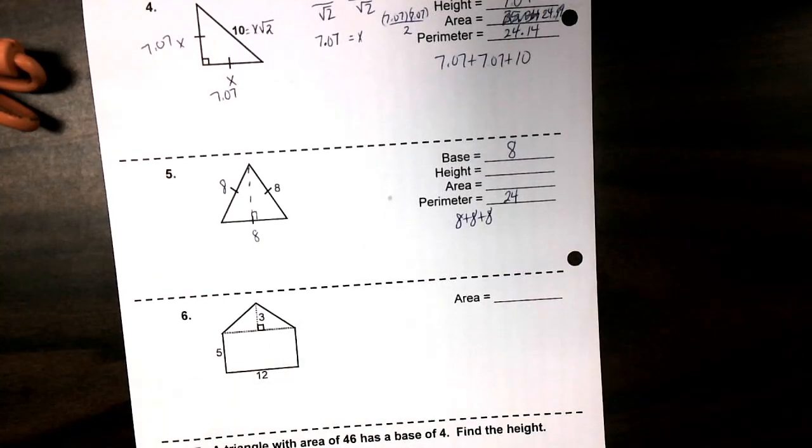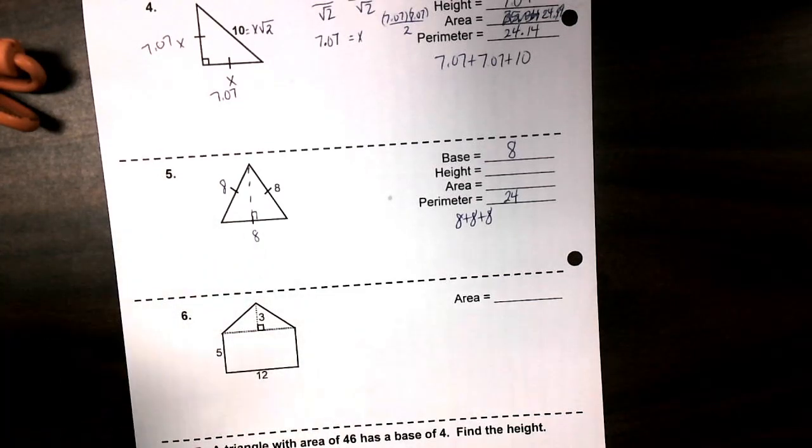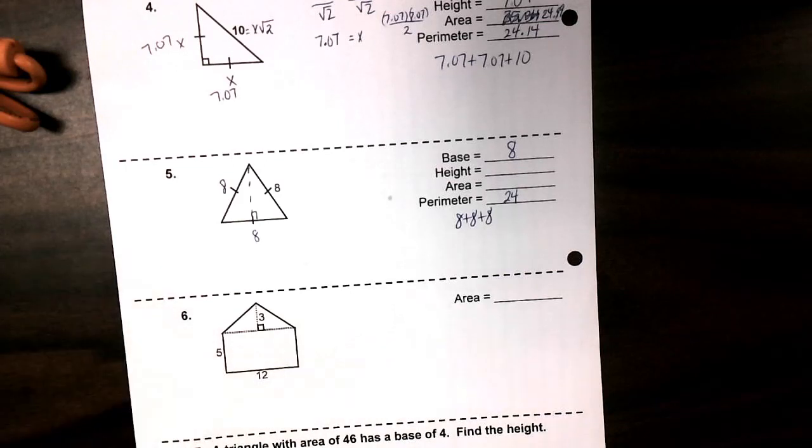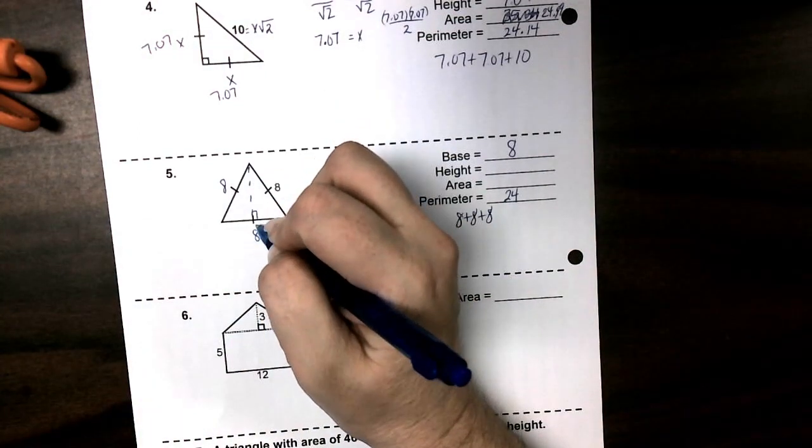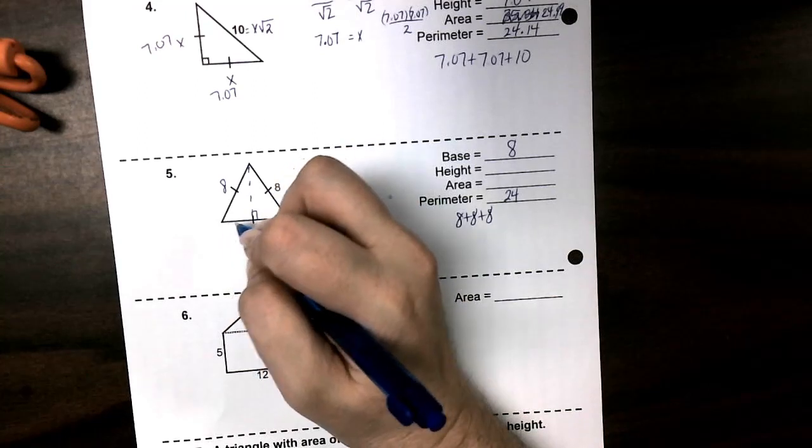All right, and so now to find the height. Would y'all prefer to use the special triangle rules, or do you want to just use Pythagorean theorem? You tell me, because this is your notes. How do you feel most comfortable, so that when you look back at your notes, I want to make sure you understand how to do it. So do y'all prefer Pythagorean theorem? Yes? Okay.